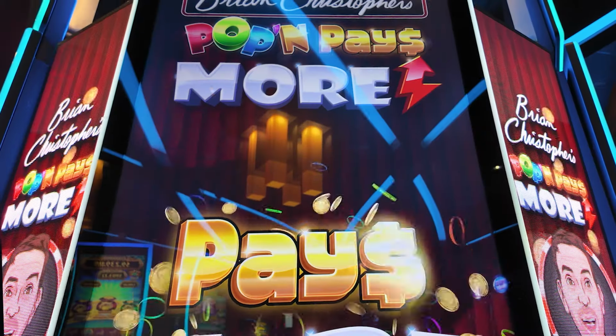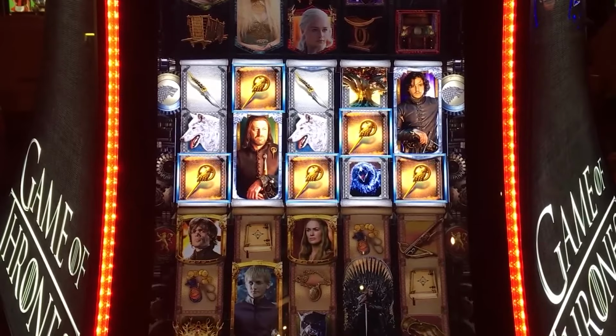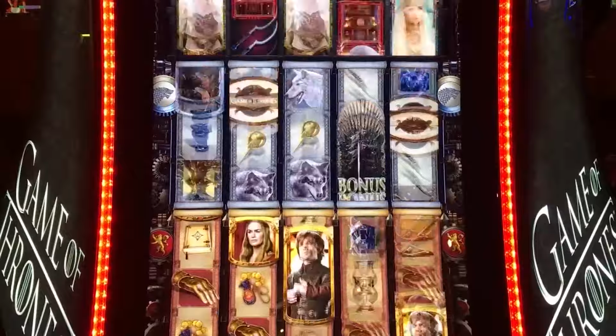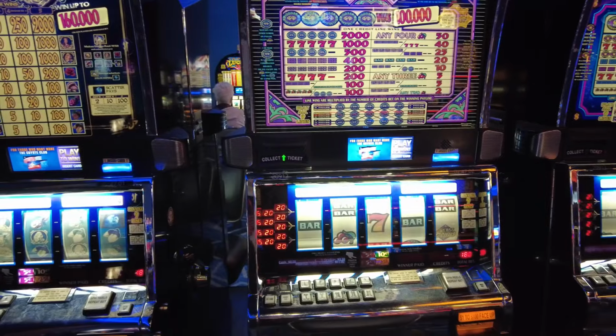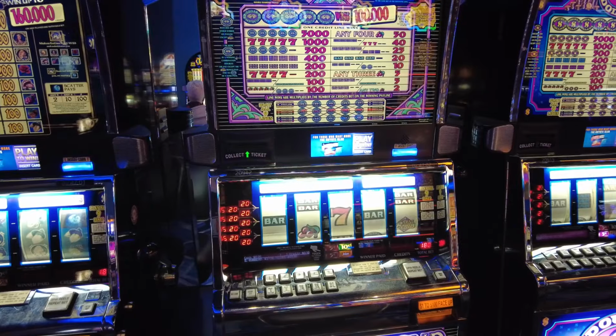So when looking for a machine, if you want to win more often, look for a low volatility game with a small jackpot. Typically, the flashier the machine, games with your favorite characters on them, Game of Thrones or whatever, they are typically going to be very high volatility. Most of the games that are older, more simple, they're going to be low volatility. Not always though, but that's a pretty good rule to look for.